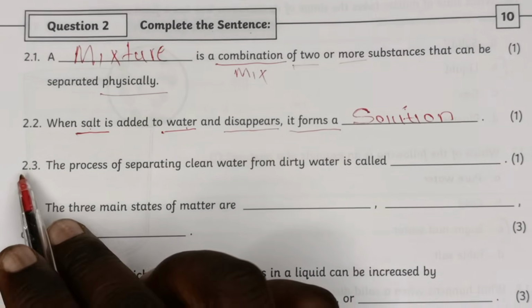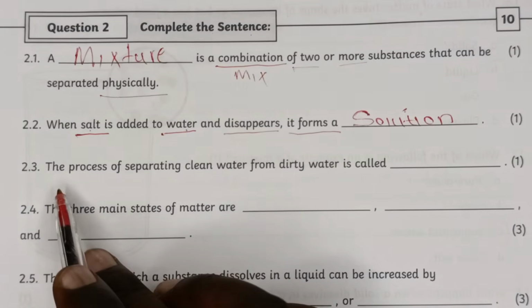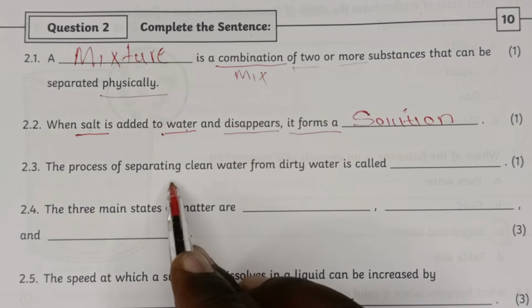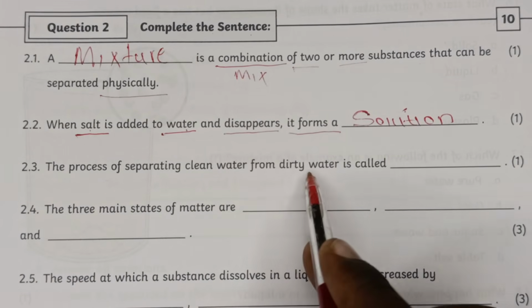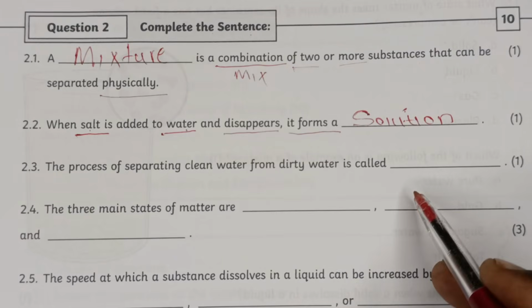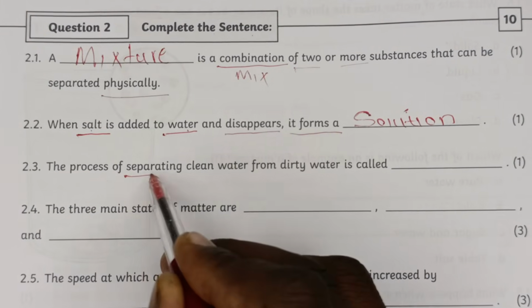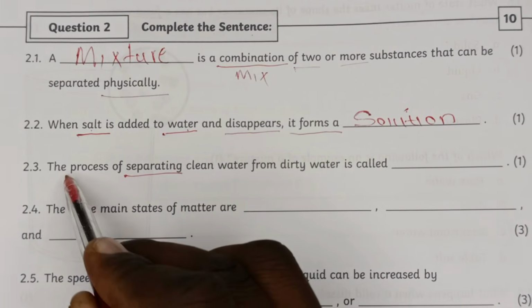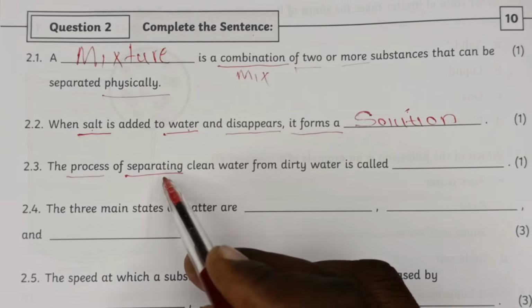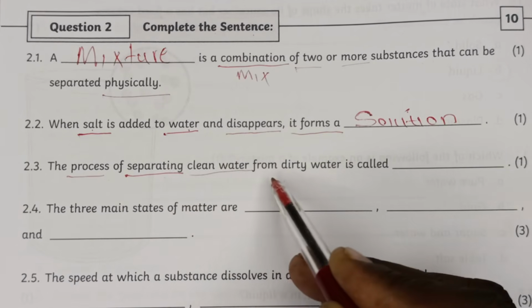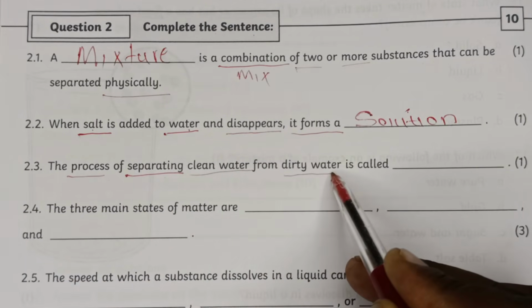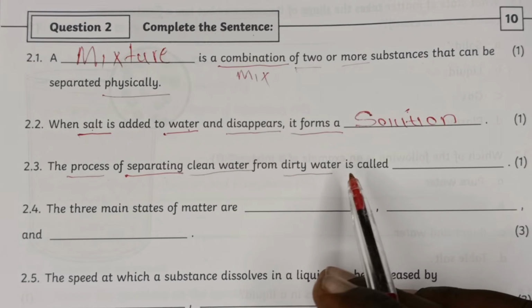All right, 2.3. The process of separating clean water from dirty water is called what? They want a process of separating clean water from dirty water. What do we call it?